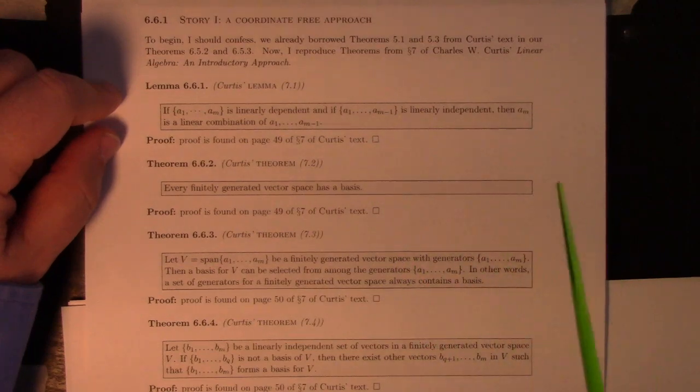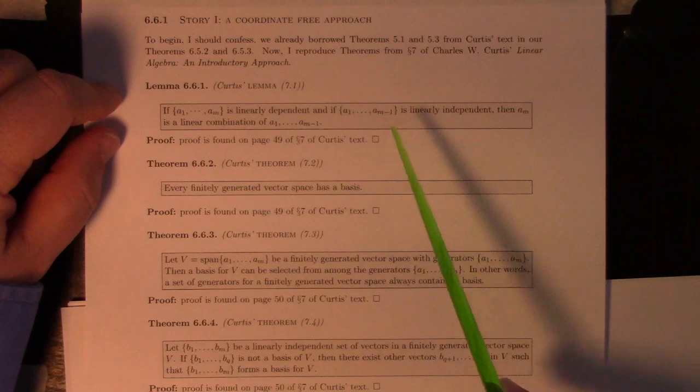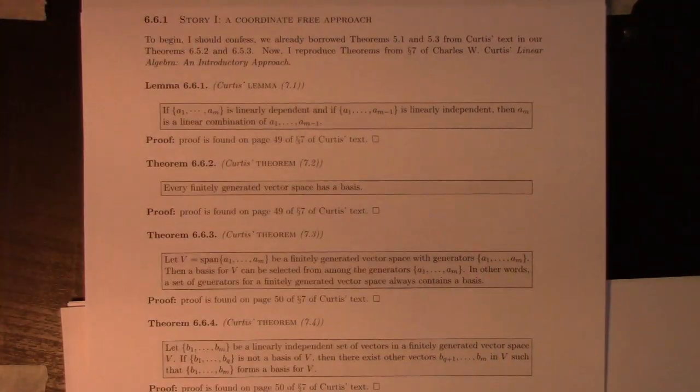And I have nothing against it. It's just I'm going to focus our attention elsewhere. But if you'd like to read about it, Curtis, Linear Algebra, Lemma 7.1. I think I've got a copy of that sitting back here somewhere. Let's see if I can find it.